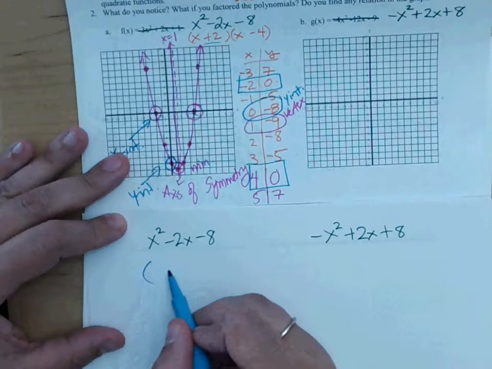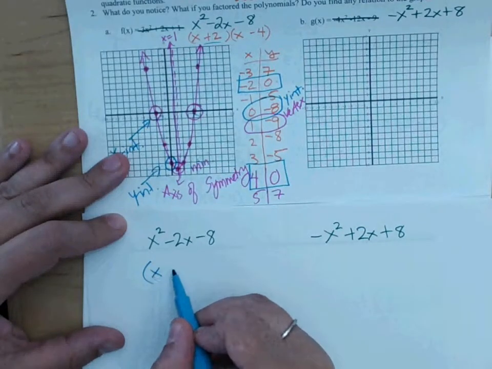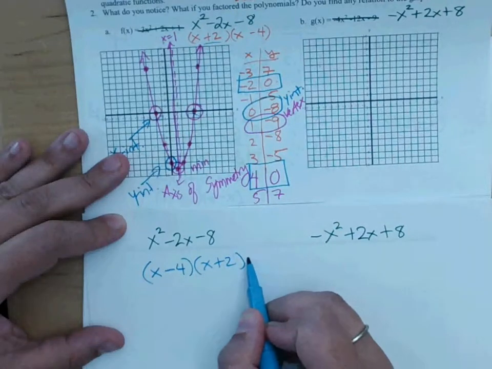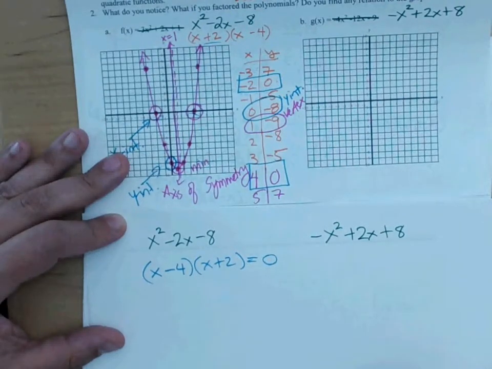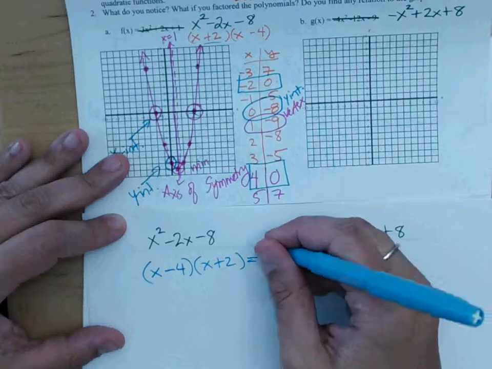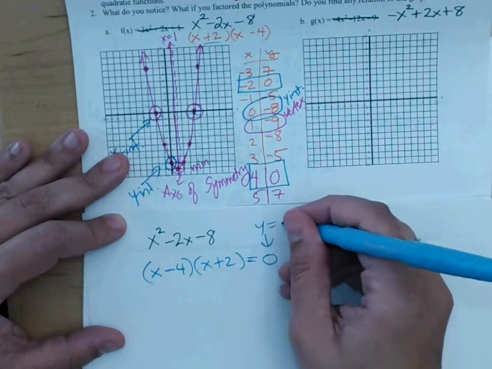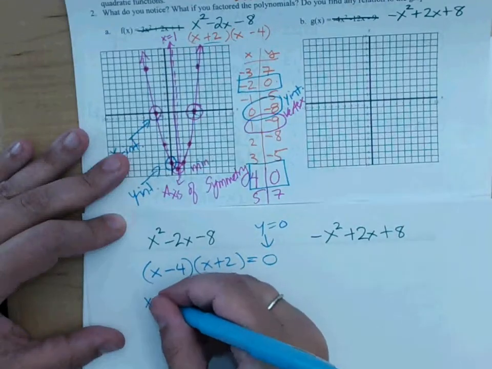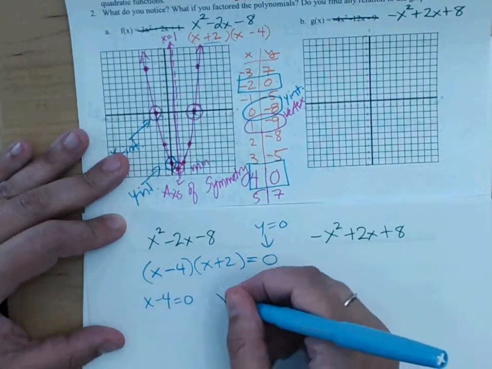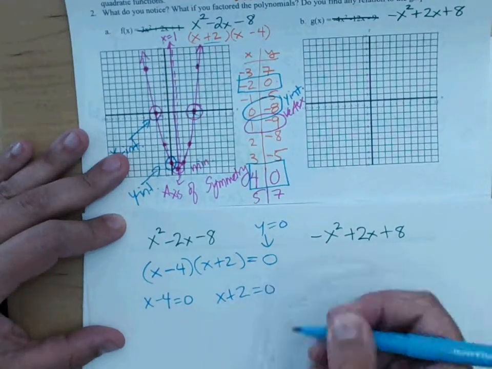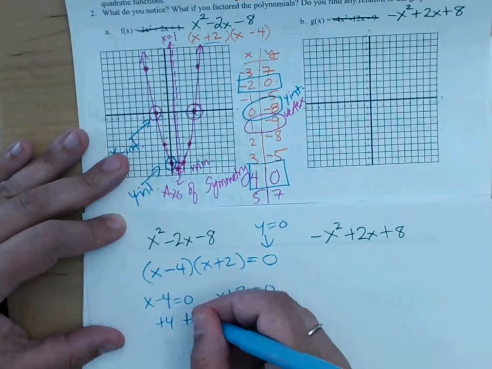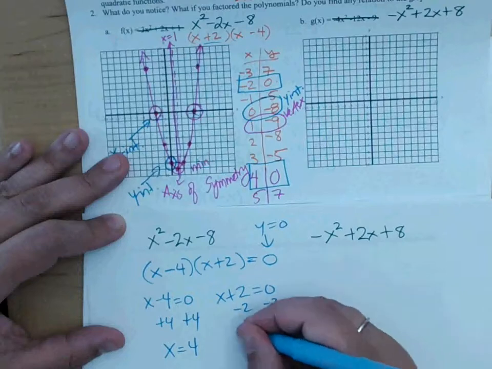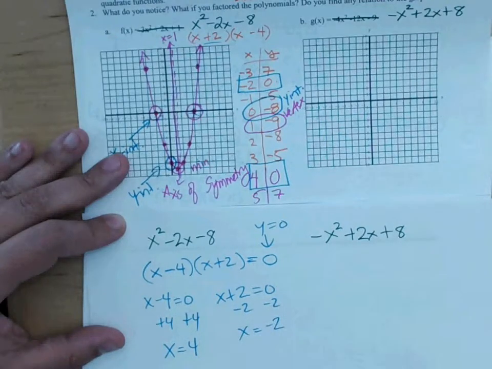So we said the factors are x minus 4, x plus 2. Remember when we talked about setting it equal to 0? If we set it equal to 0, that means y is equal to 0. That's how we're finding the x-intercepts. x minus 4 equals 0. x plus 2 equals 0. Plus 4, x equals 4. Minus 2, x equals negative 2.